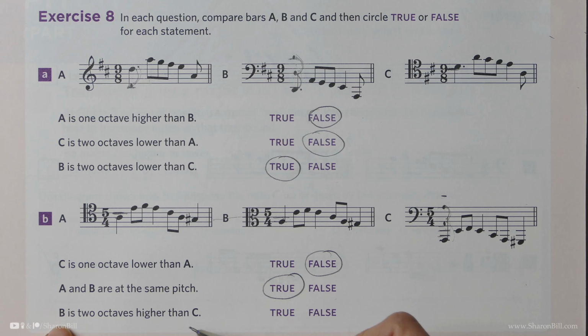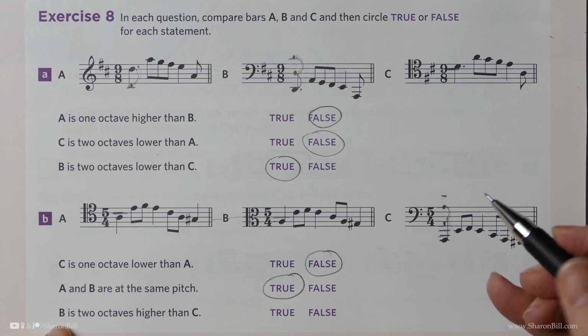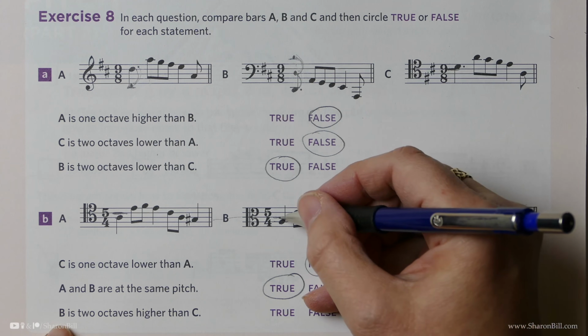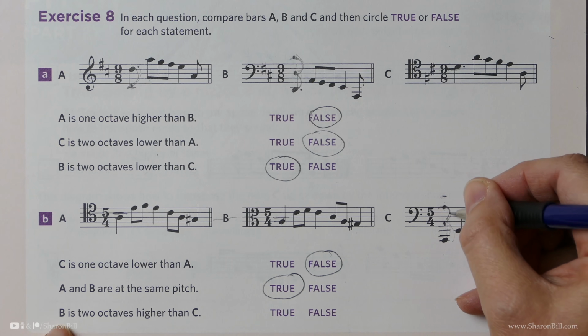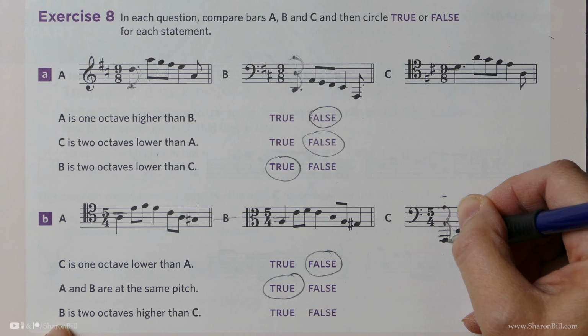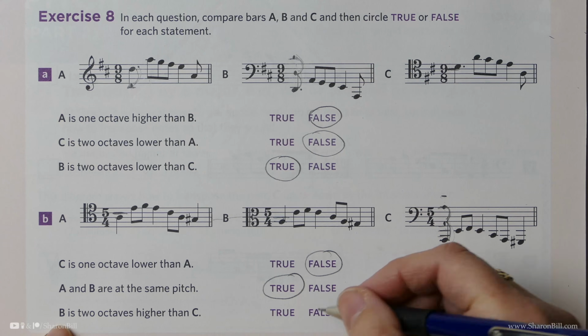Is it true or false that B is two octaves higher than C? Well, there's the C, B, A, and it's 1, 2 octaves apart. There, that's the higher, so that is true.